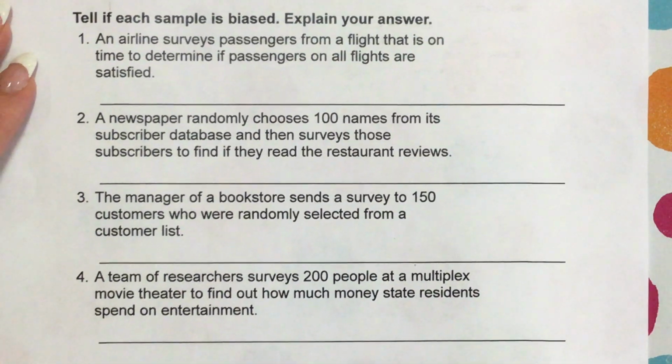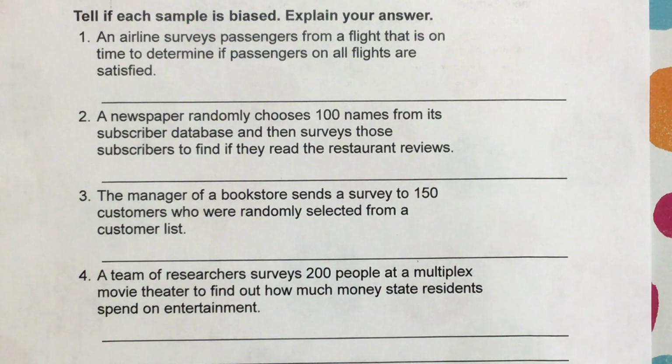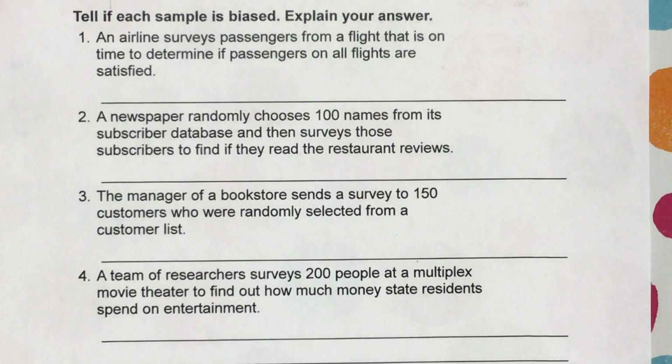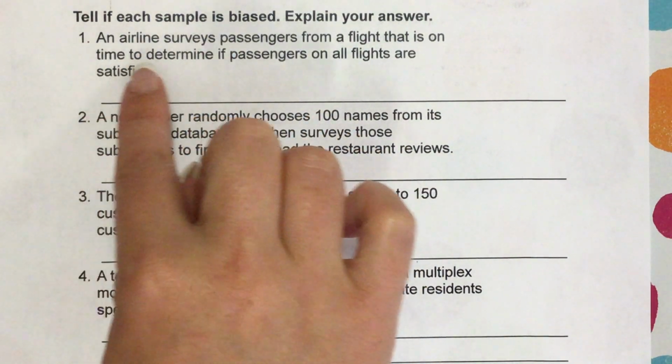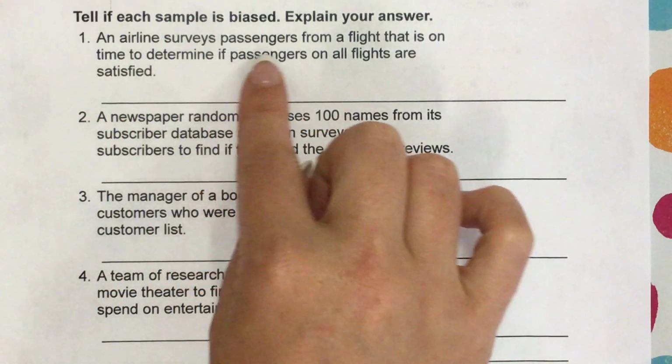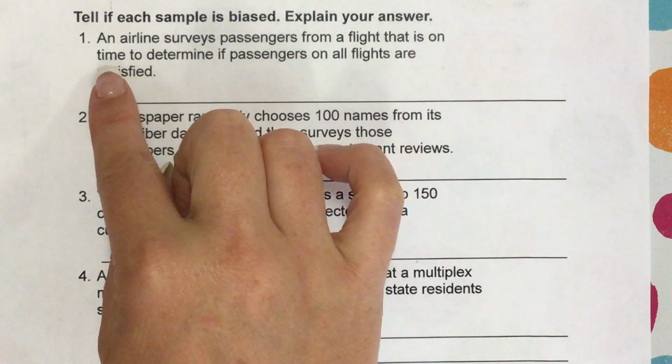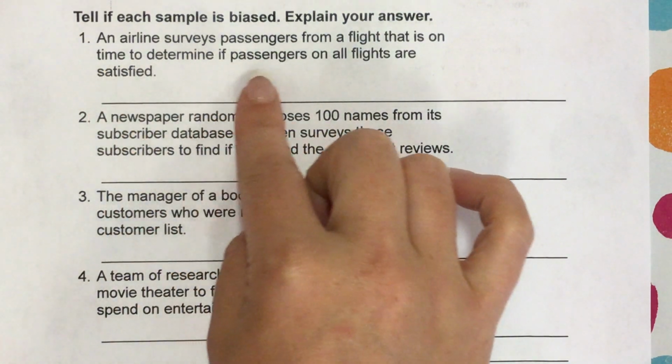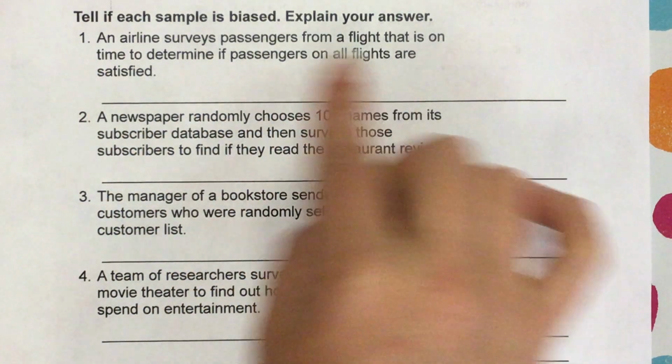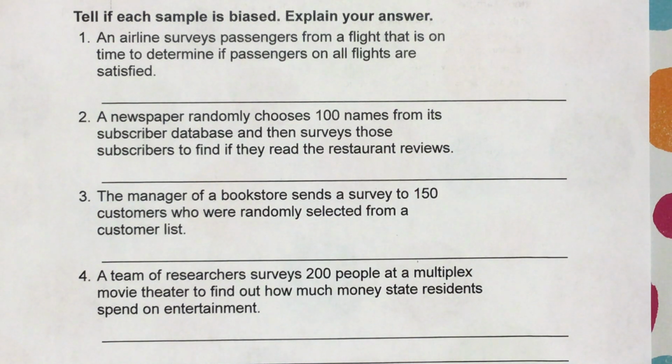Okay, let's go ahead and look at some different examples and we can see how this is applied. So what we're going to do is we're going to tell if each sample is biased and then explain our answer. So number 1 states an airline surveys passengers from a flight that is on time to determine if passengers on all flights are satisfied. We need to determine if this is biased or not. What do you think?